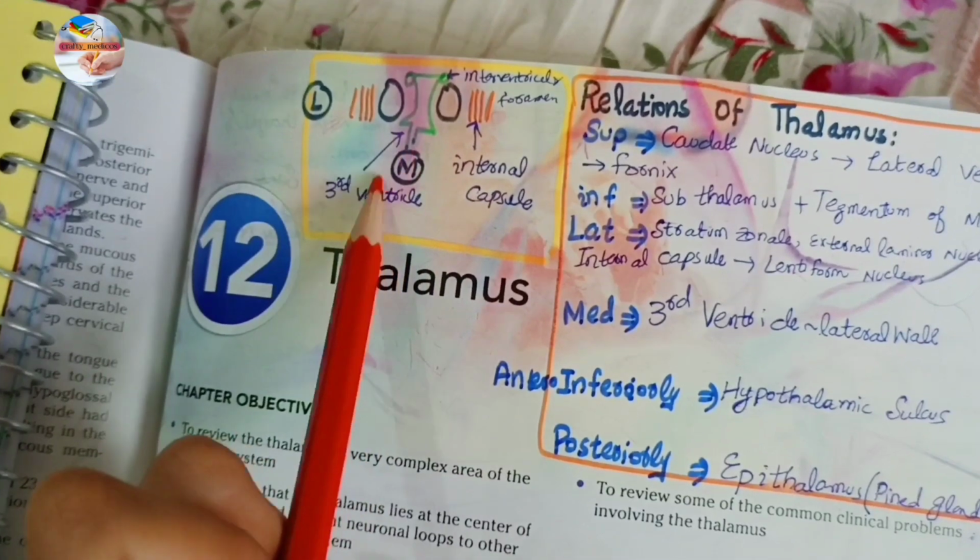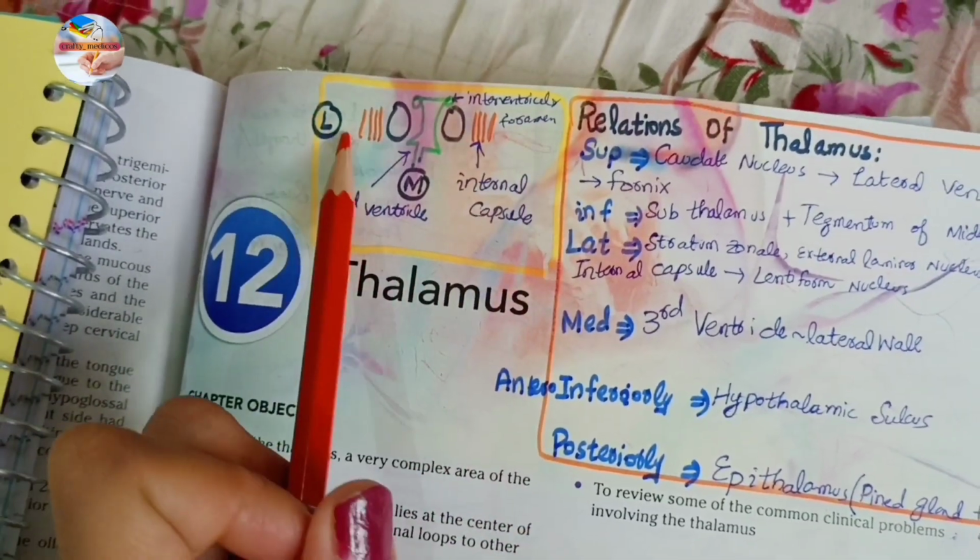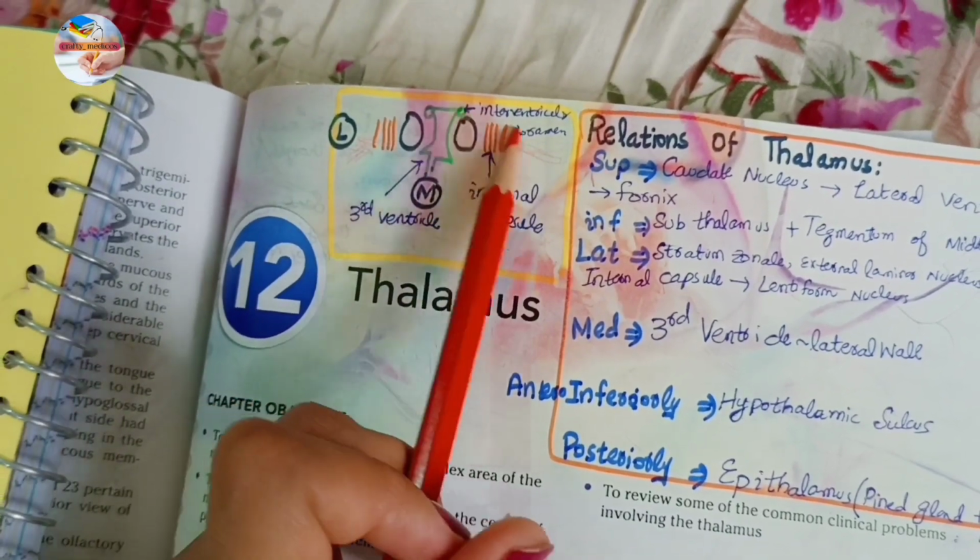Here you can see medially there will be the third ventricle and laterally there will be the internal capsule, and here there will be the lentiform nucleus, and anteriorly there will be the interventricular foramen.